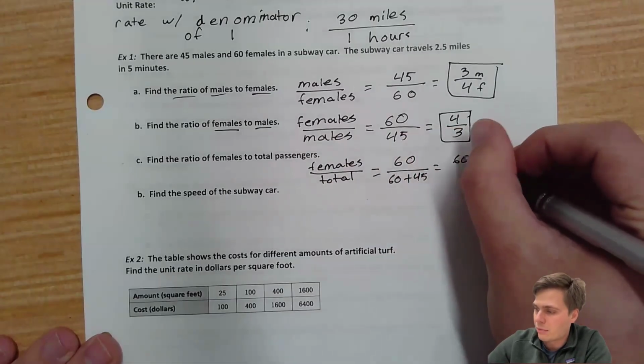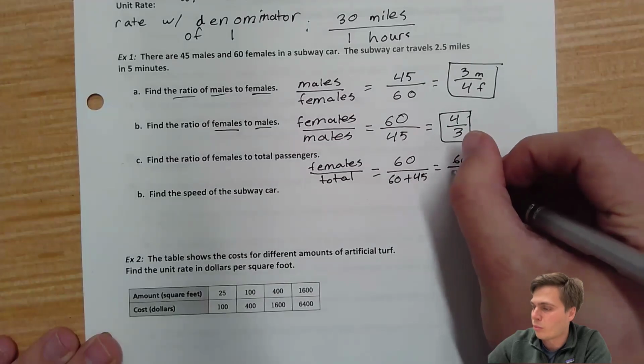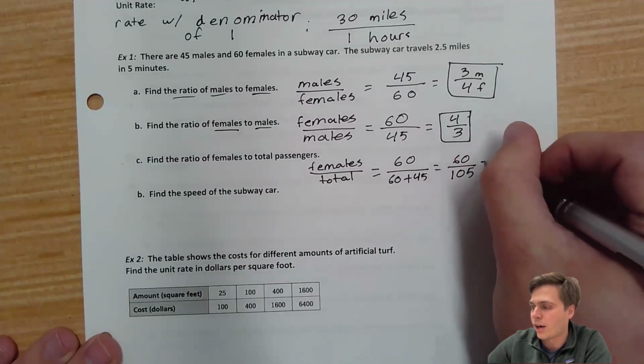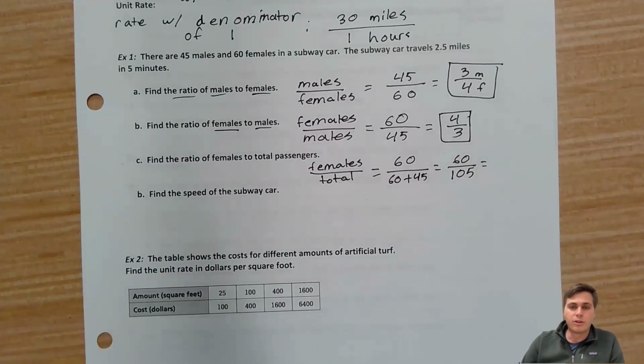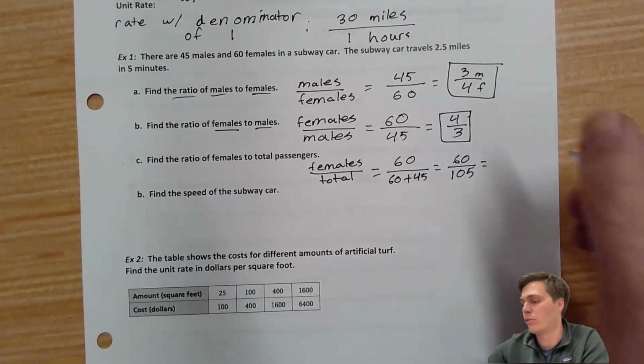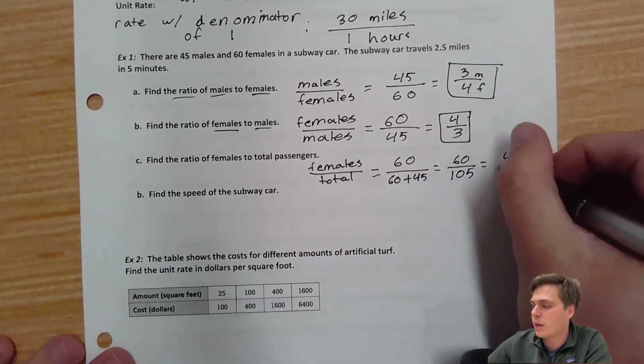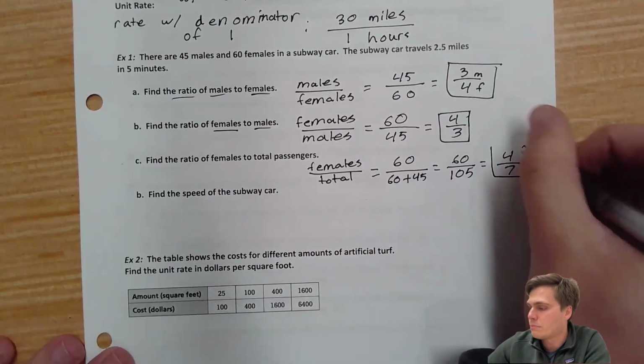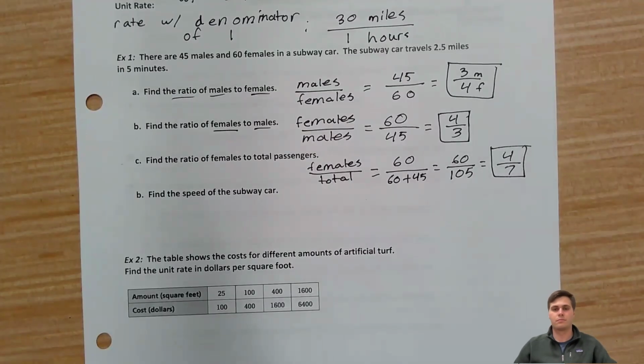So we get a ratio of 60 over 60 plus 45, which is 105. Hopefully some of you realize that we still need to simplify this. That simplifies all the way down to 4 over 7. And there are 3 examples of ratios.